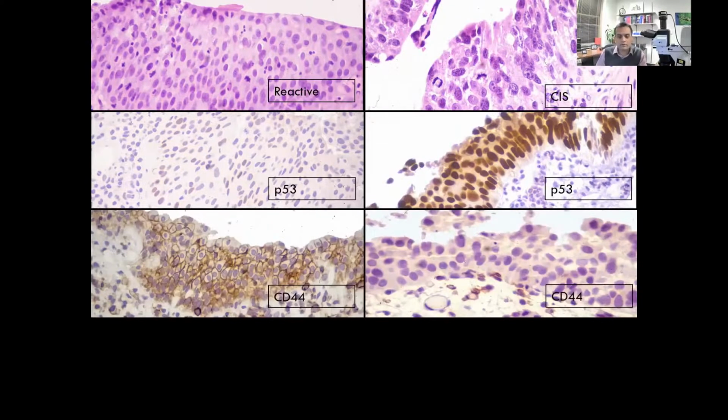And we know that in reactive proliferation, CD44 is supposed to stain the full thickness of the urothelium. And that's exactly what it's doing in this case. Whereas in contrast, in CIS, you would see either no staining of CD44 or only a basal layer staining, right? And that's exactly what's happening here.